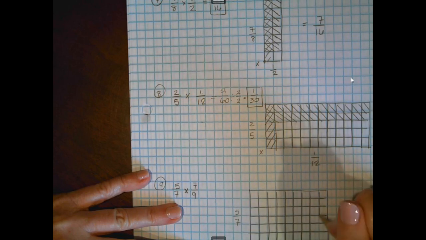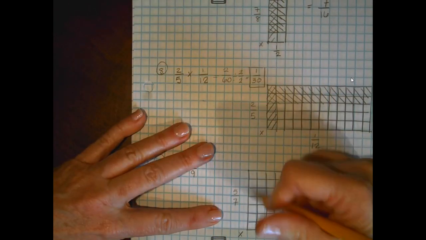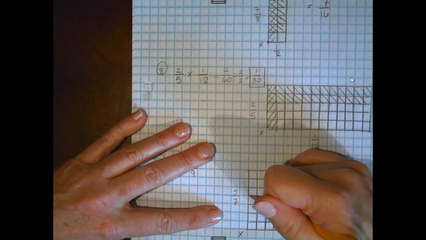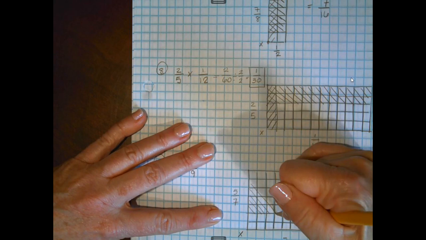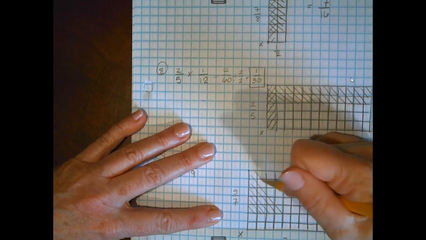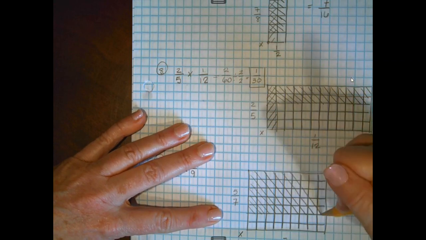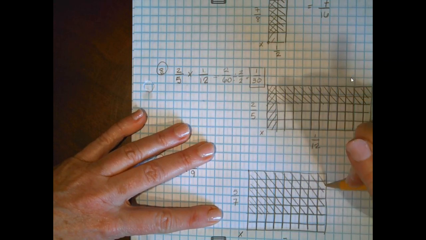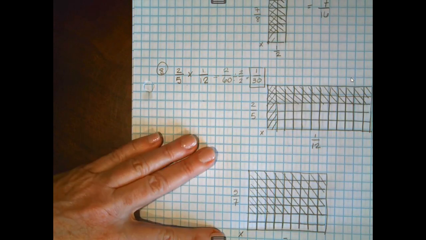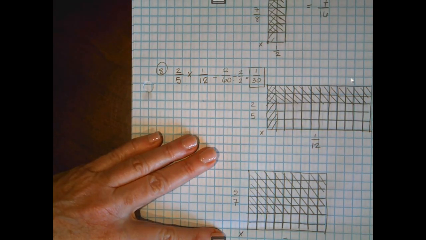I like to go ahead and get everything drawn, and then I go in and do my shading. All right, 5 of the 7 rows. 1, 2, 3, 4, 5. That's going to take me down to here. All right, so I have just shaded 5/7, and now I'm going to shade 7 of my 9 columns. So 1, 2, 3, 4, 5, 6, 7. That's going to take me over to here.